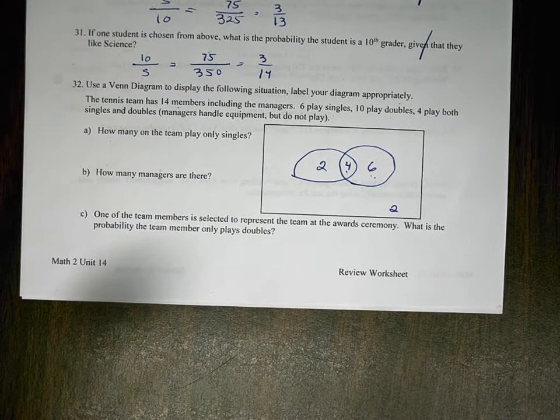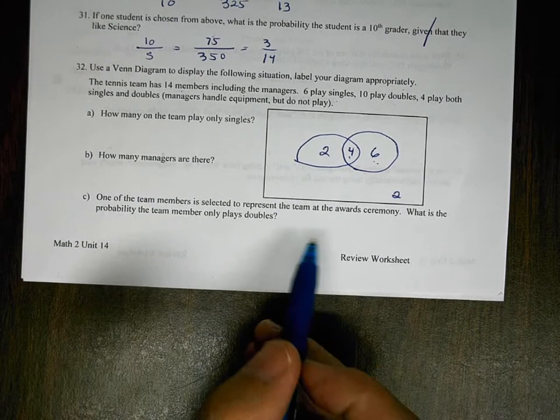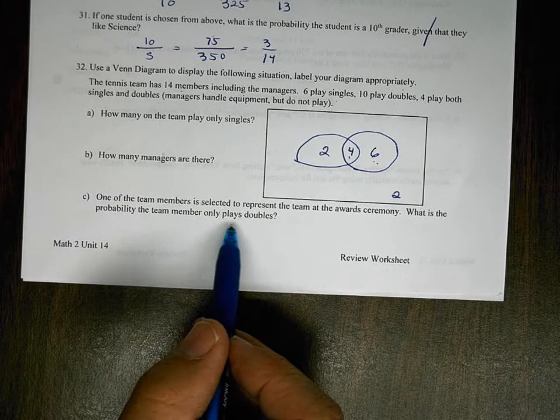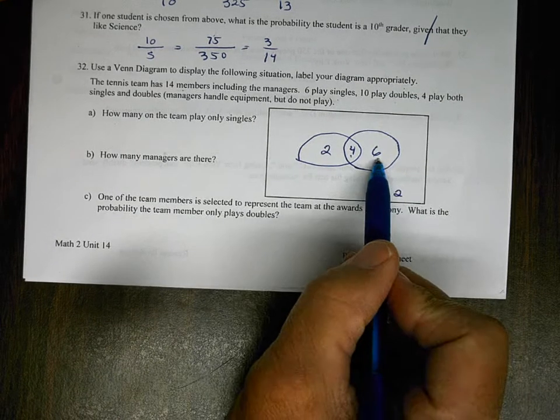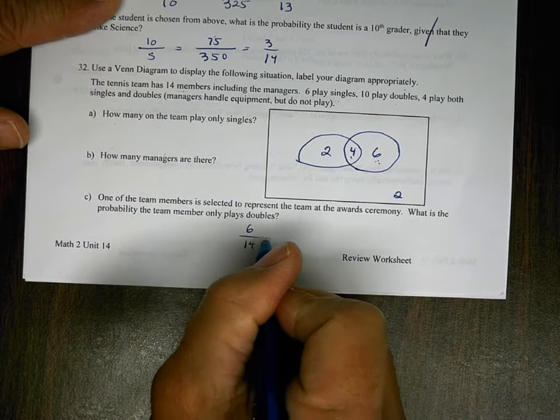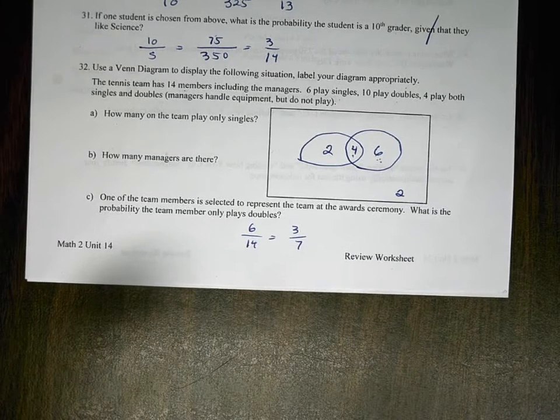One of the team members is selected to represent the team at the award ceremony. What is the probability that the team member only plays doubles? That's right there. 6 out of 14. Or the probability would be 3/7. Not quite half. Questions? Yes?